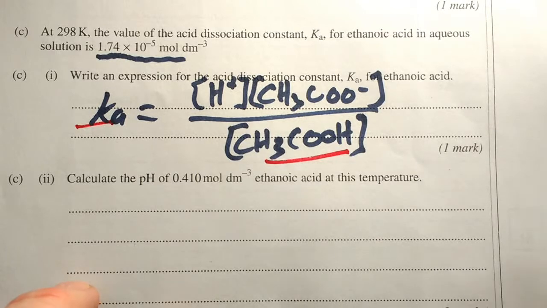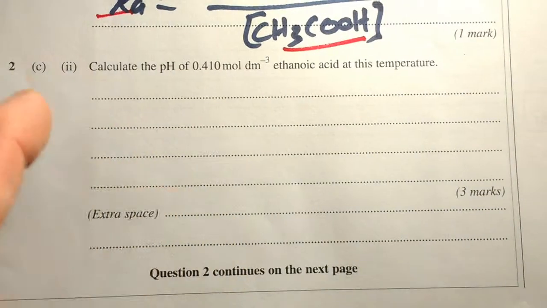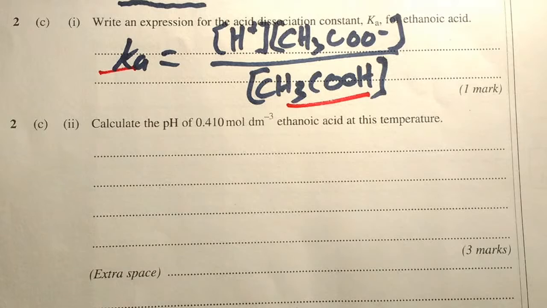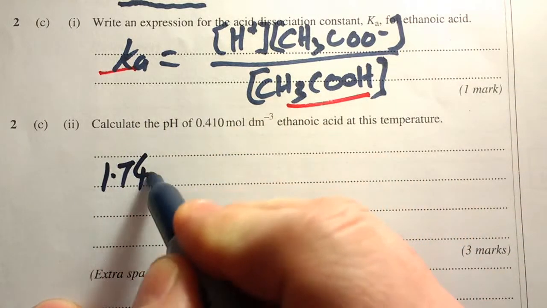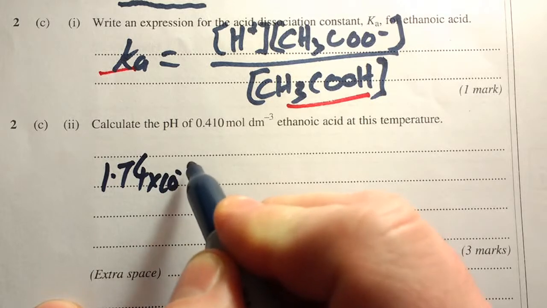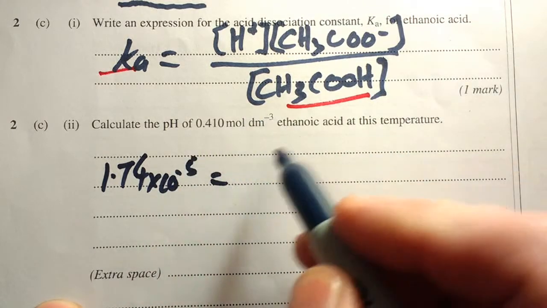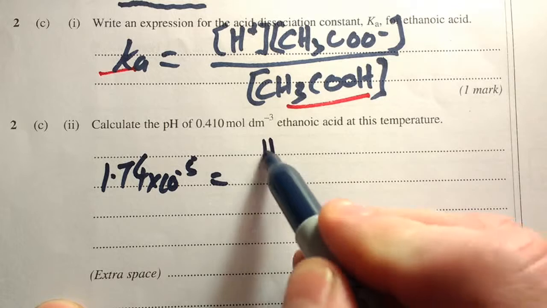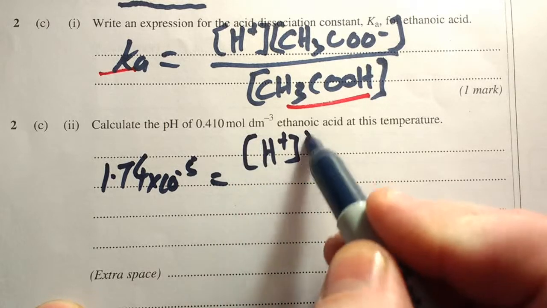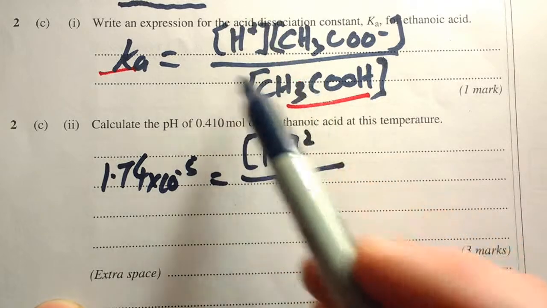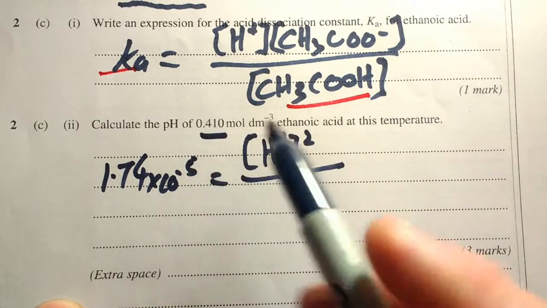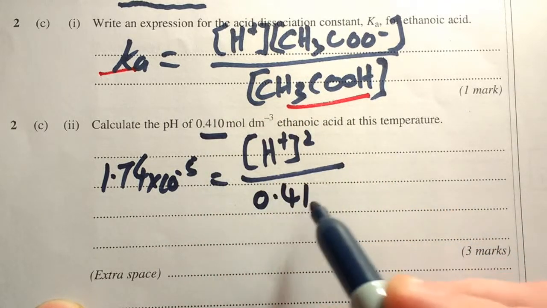So we're going to put these figures in. So for Ka we had 1.74 times 10 to the minus 5, and that's going to be equal to the H plus ion concentration squared over the original concentration of the acid, and the original concentration of the acid was 0.41.